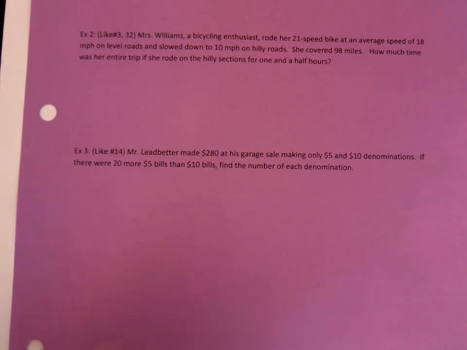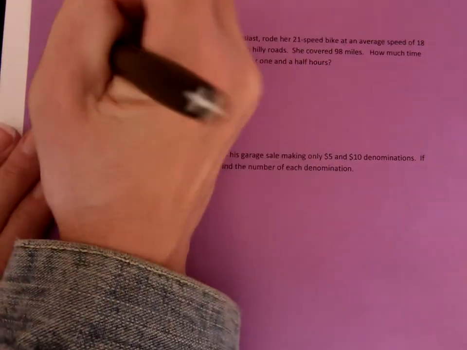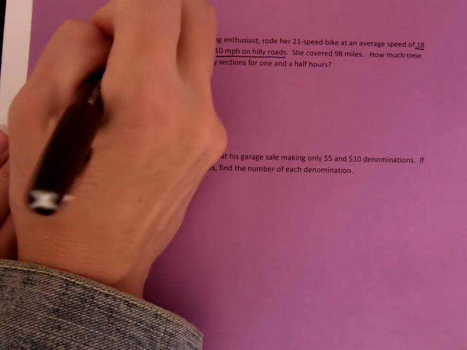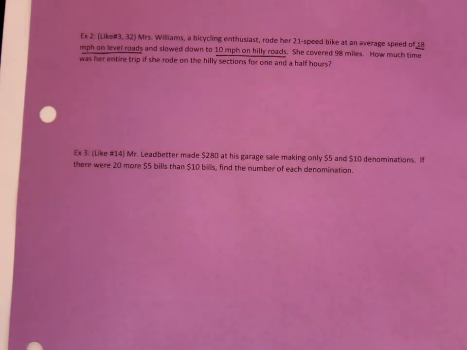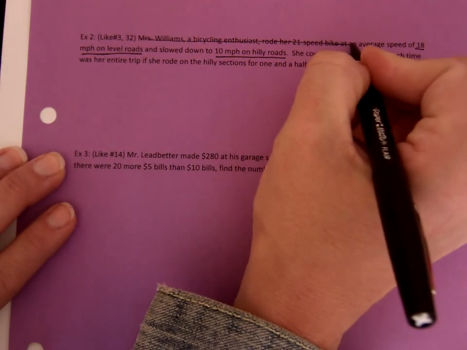Number 2: Miss Williams, a bicycling enthusiast, which is very true, rode her 21-speed bike at an average speed of 18 miles per hour on level roads and then slowed down to hilly roads. Let's underline that. So we have level roads and hilly roads: 18 miles per hour on level roads, and 10 miles per hour on hilly roads. Does it matter about the 21-speed bike, or is that just the name? Okay, so why don't we just cross it off so we don't confuse ourselves?